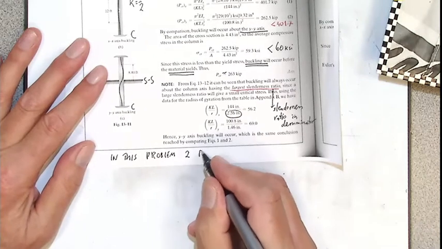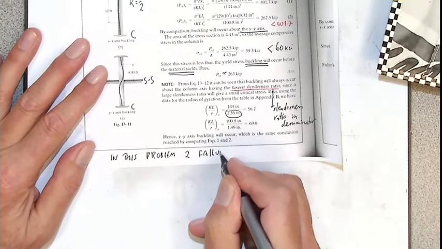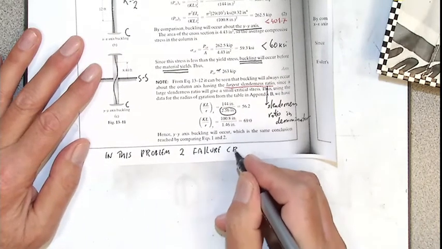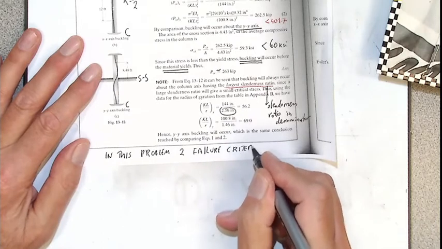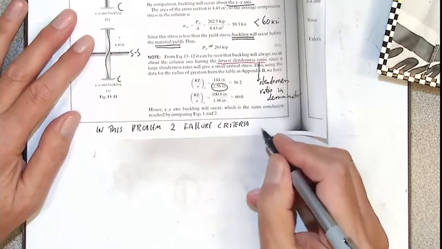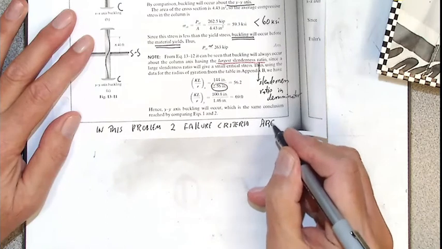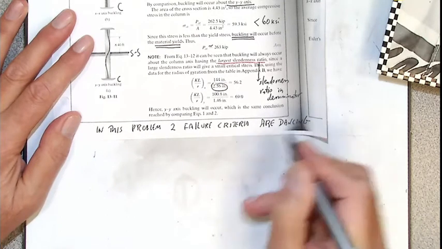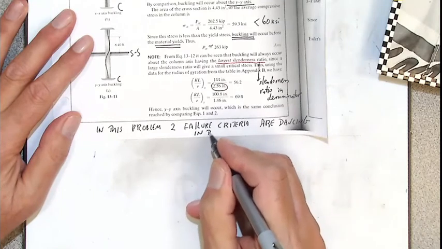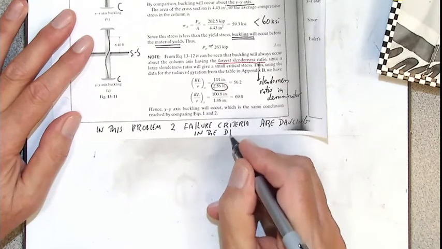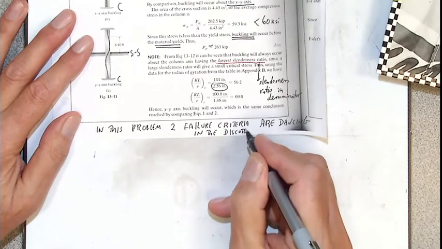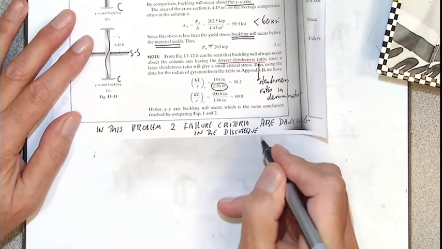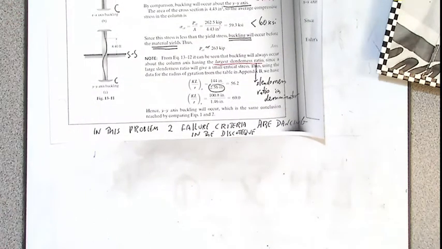Two failure criteria are dancing in the discotheque. These criteria don't know anything about coronavirus, probably.